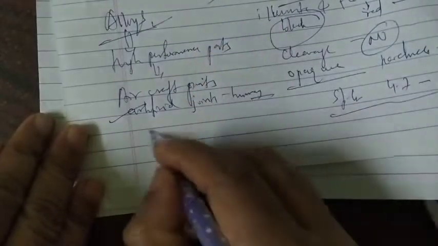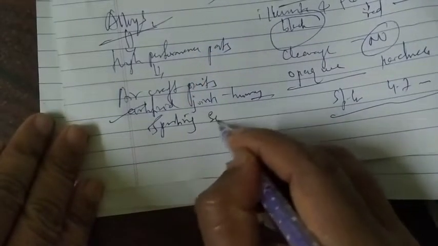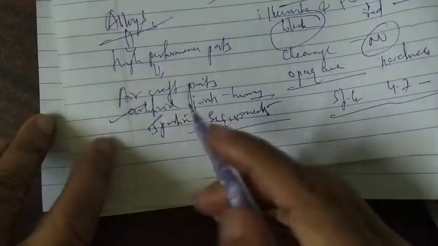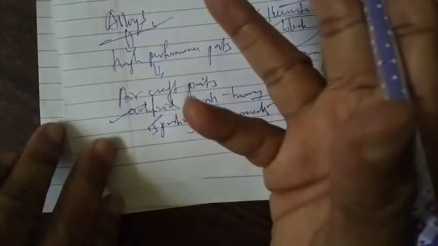Then sporting equipment. If you see in sports, so many pieces of equipment are made up of these ilmenite alloys, like bicycle frames. So this is how you can use it.